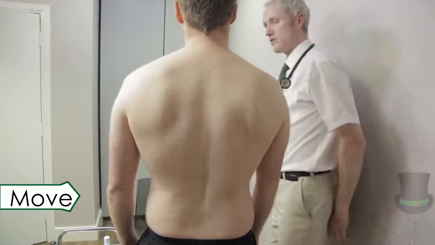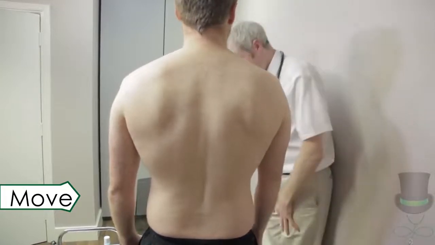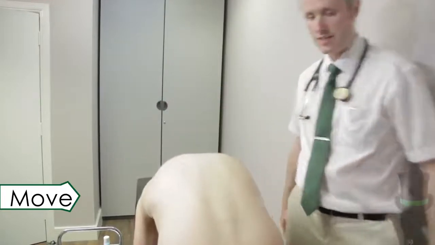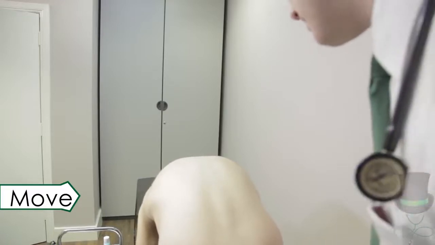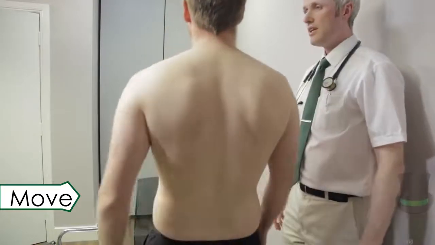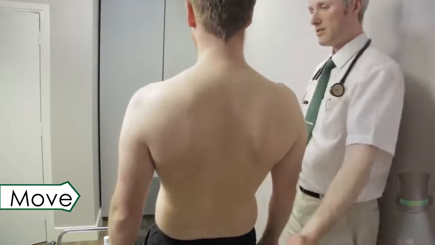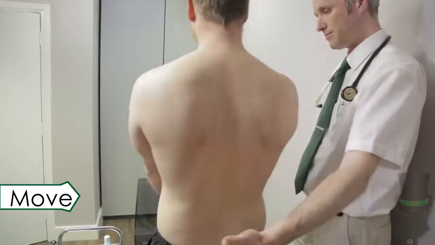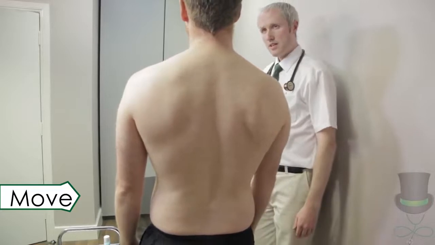So for the first one, what I'd like you to do is just lean forward and bend down as far as you can towards touching your toes. Test flexion of the spine by asking the patient to bend down and touch their toes without bending their knees. Okay, that's fine. You can stand up. And I'll get you to lean back as far as you can. Test extension by asking the patient to lean back as far as they can go. Place a hand behind them as support in case they lose balance.